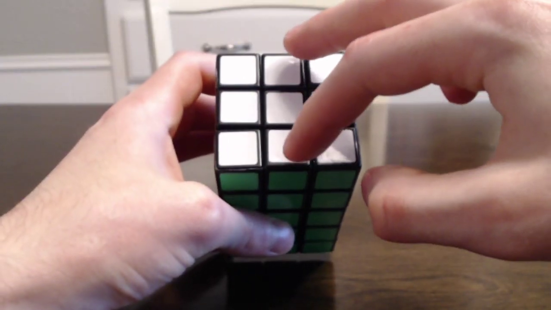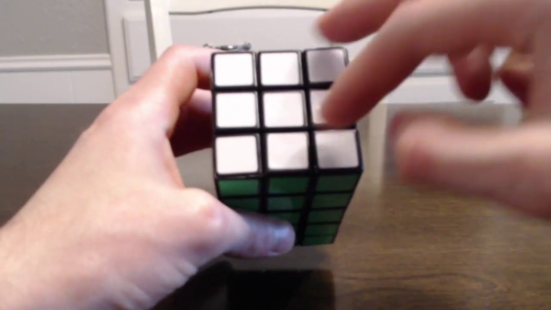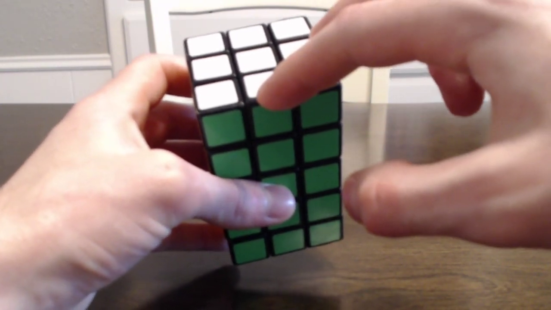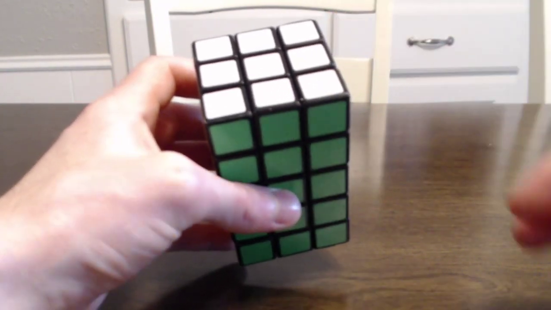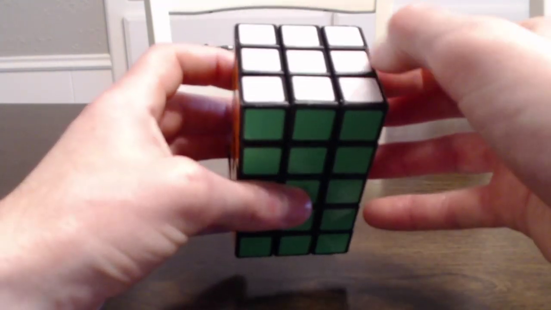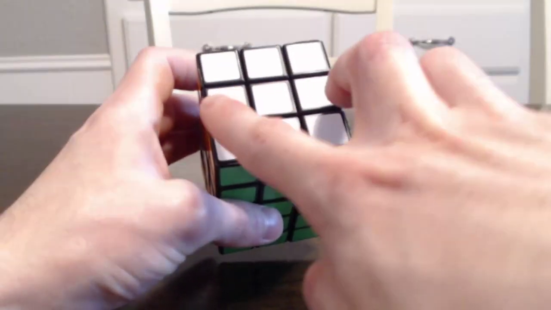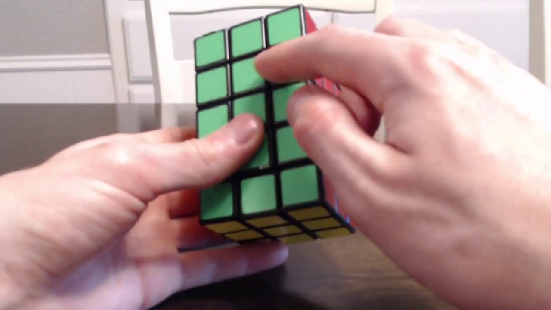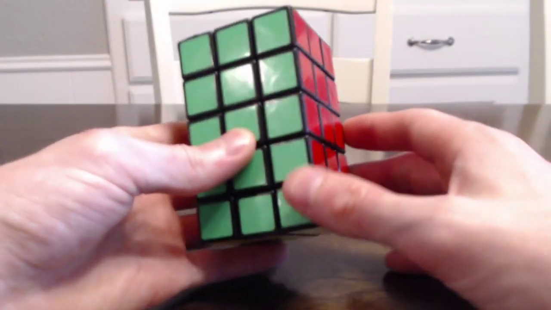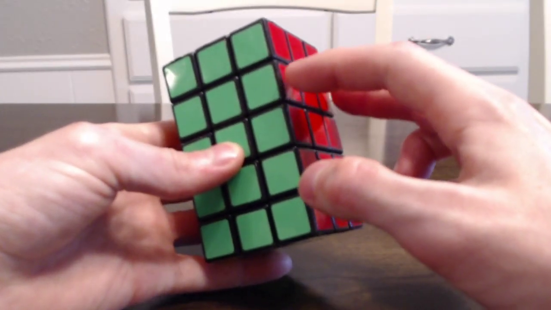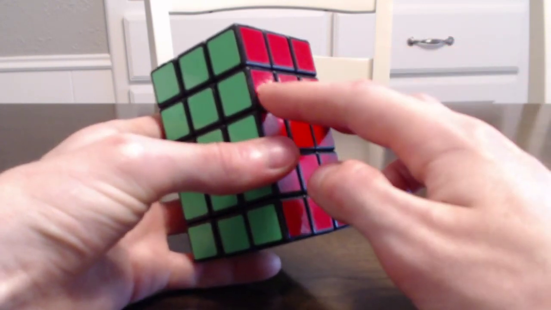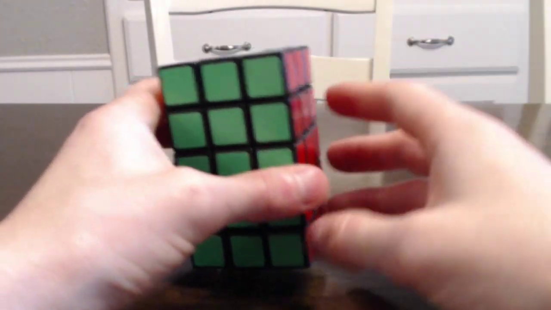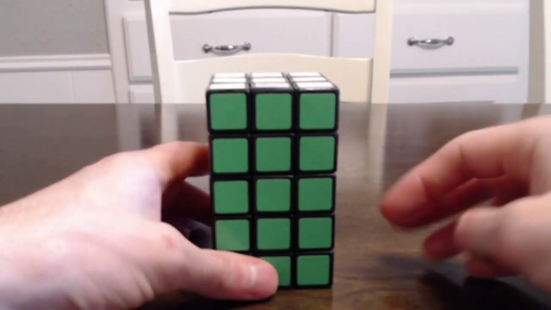So the first one is an opposite edge swap. It's a really simple one. And then the second one is an adjacent edge swap, which is a bit longer. And then again, the third one is the modified T-Perm, so these 2 edges and these 2 corners. And then since we also use the modified T-Perm on these 2 layers, it will actually swap these 2 edges, and these 2 centers. So I'll go through those algorithms right now, and again, they'll be written in the description.